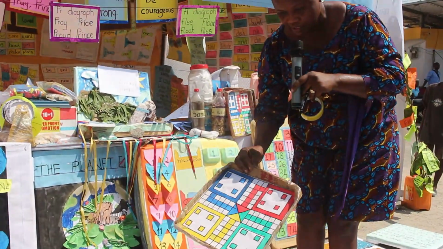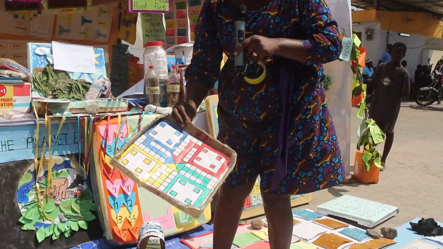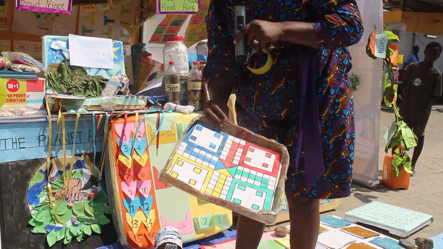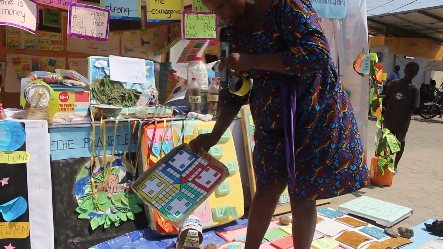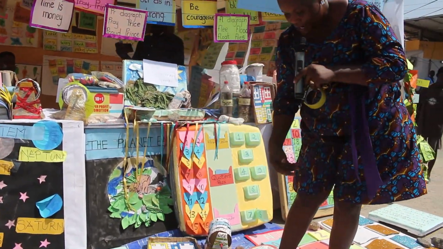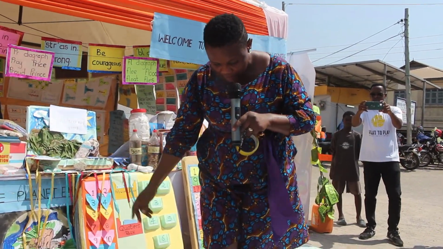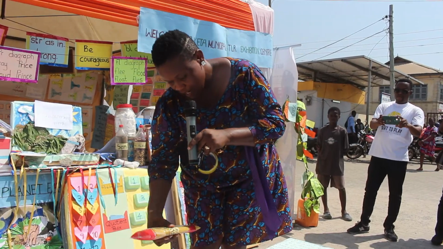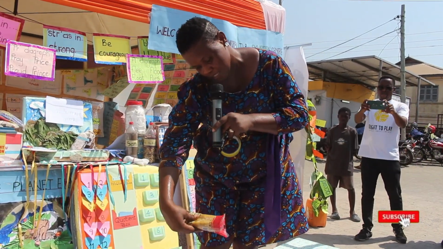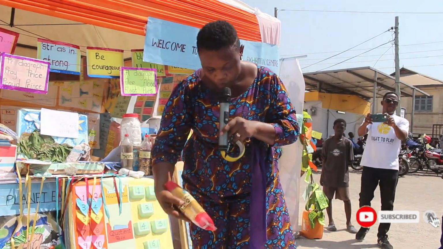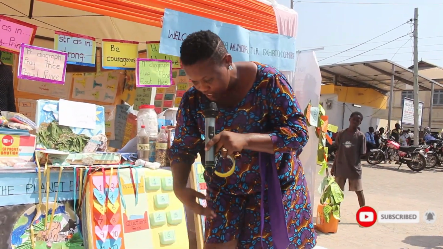Let us use this in mathematics. It's the ludo, the local ludo that we made from cotton. While they toss the die, they mention the number, they count and move to their houses. This is spaghetti, normal spaghetti for eating. It's a writing material. You break it and use it to write words.